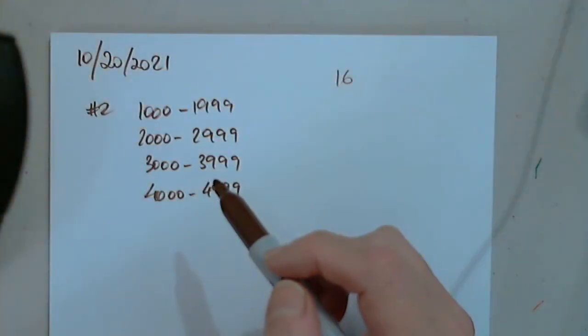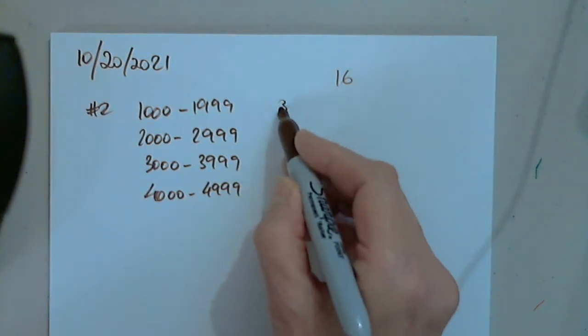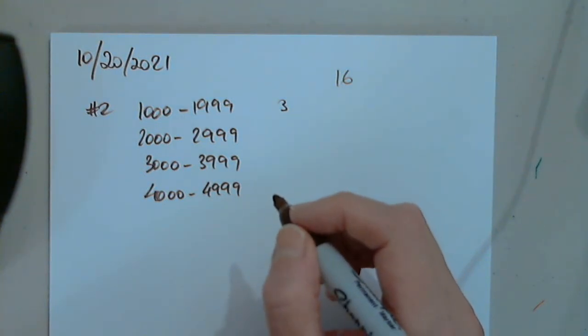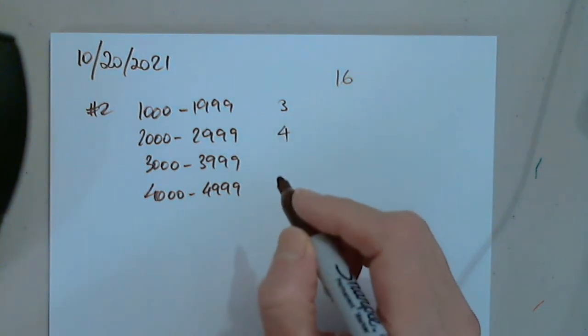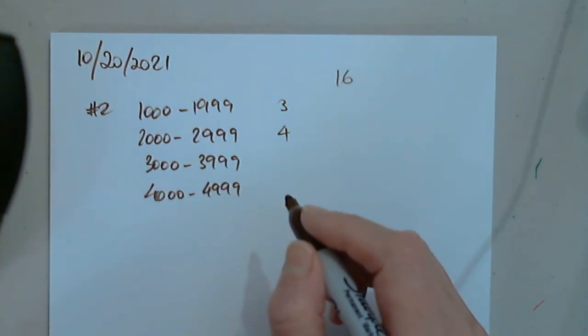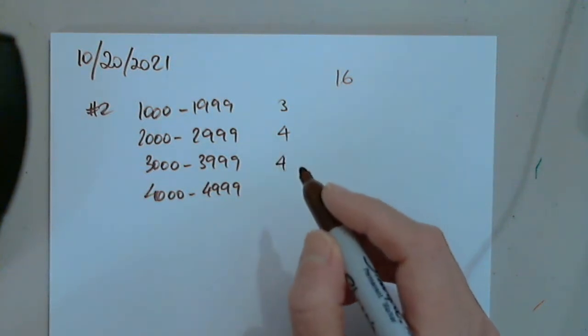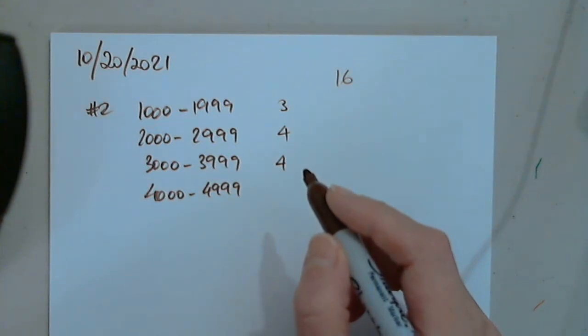So between 1,000 and 1,999, I see 1, 2, 3. Is that just 3? Between 2,000 and 3,000, 1, 2, 3, 4. Okay, and then between 3 and 4,000, I see 1, 2, 3, 4. Correct me at any point in time. And for the last one, above 4,000, 1, 2, 3, 4.